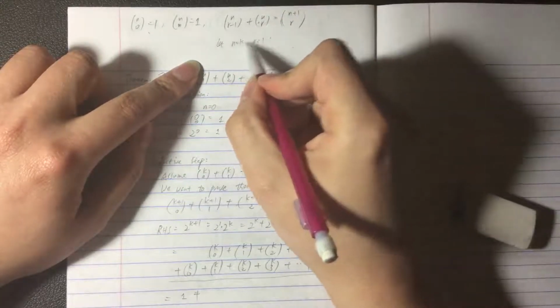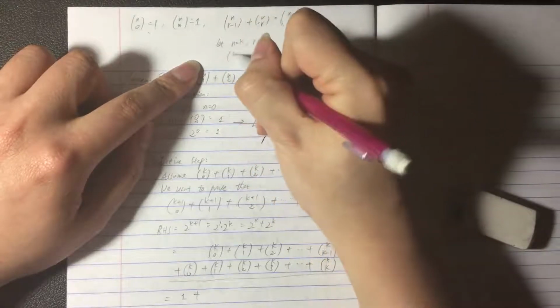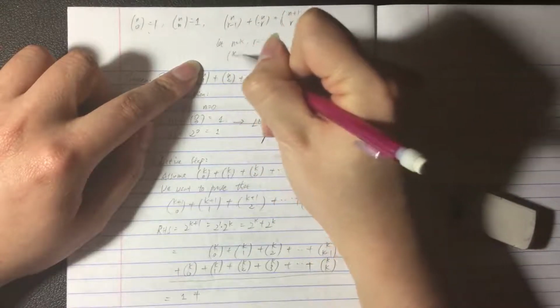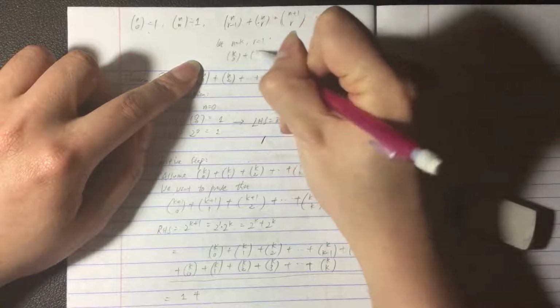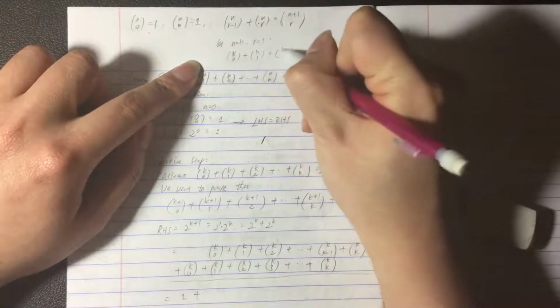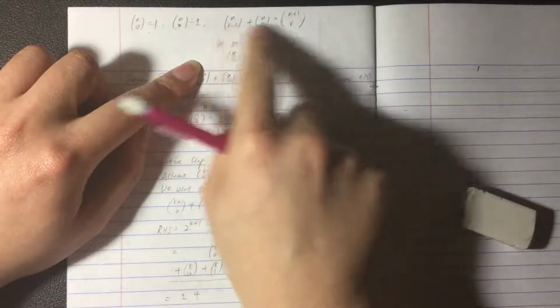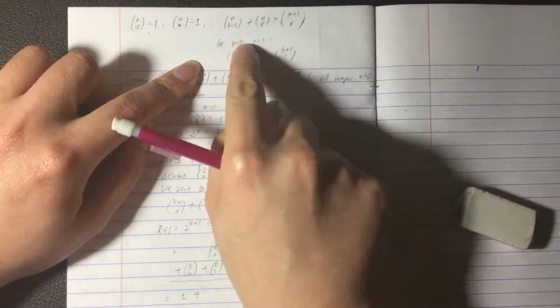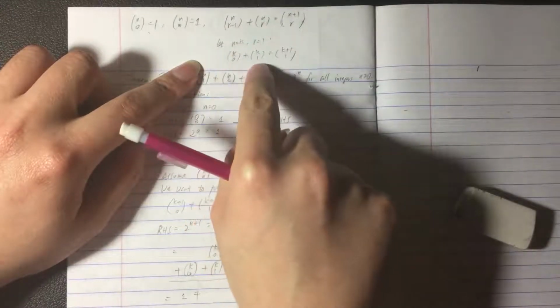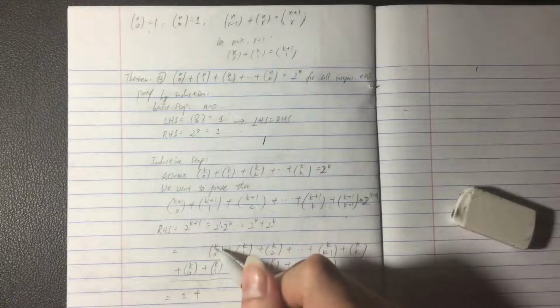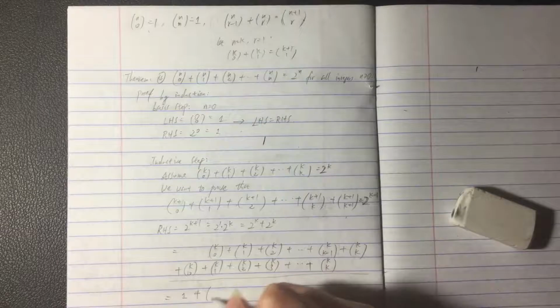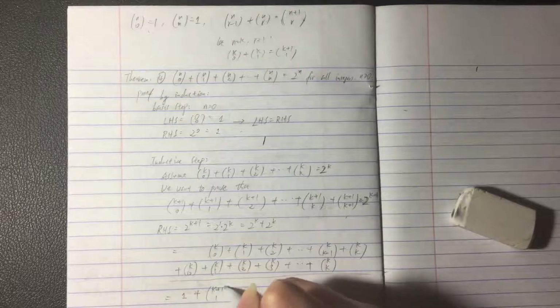I have k choose 0 plus k choose 1 equal to k plus 1 choose 1. This statement is true for all n and all r. So k choose 0 plus k choose 1 is k plus 1 choose 1.